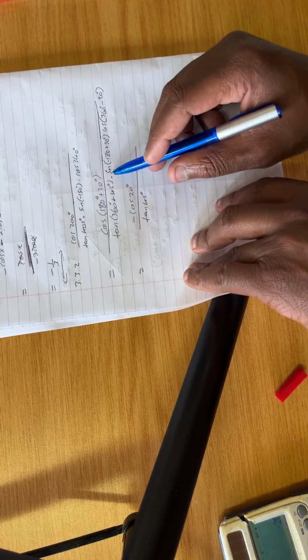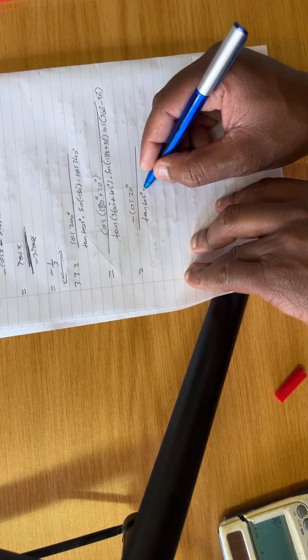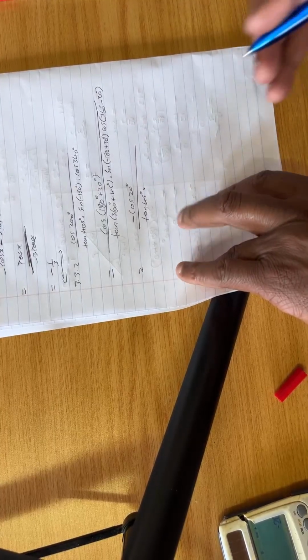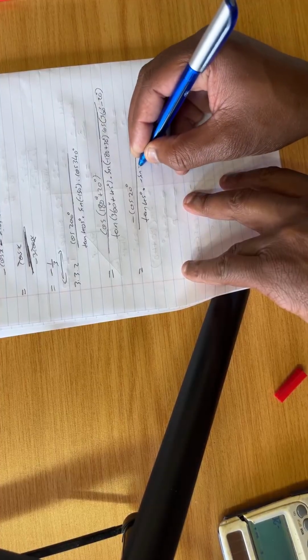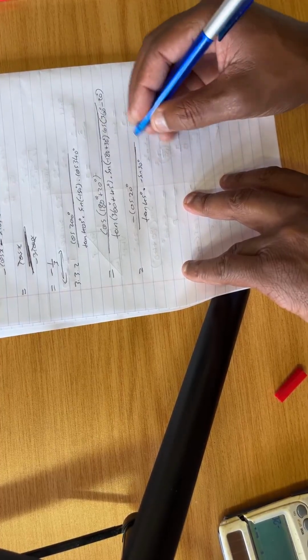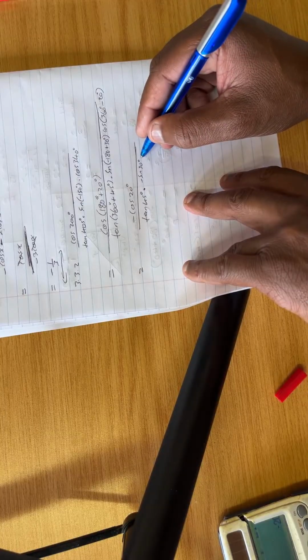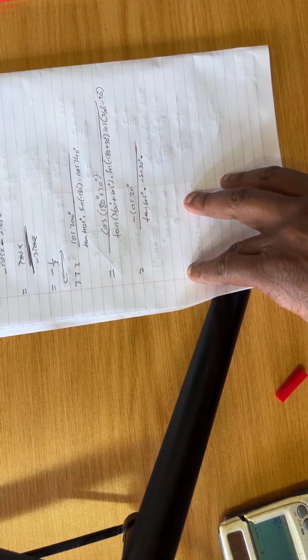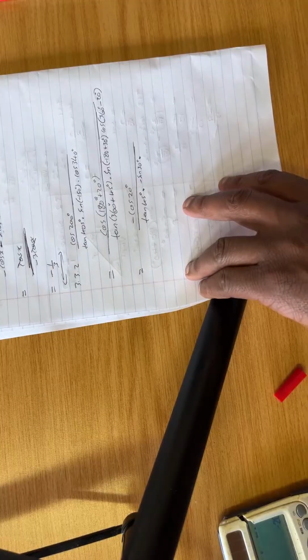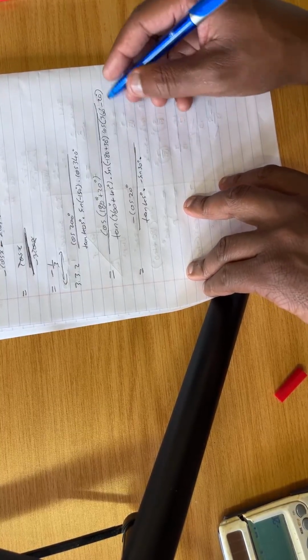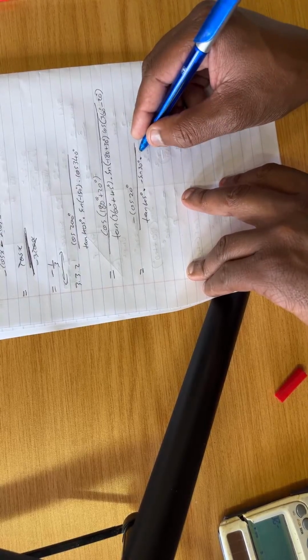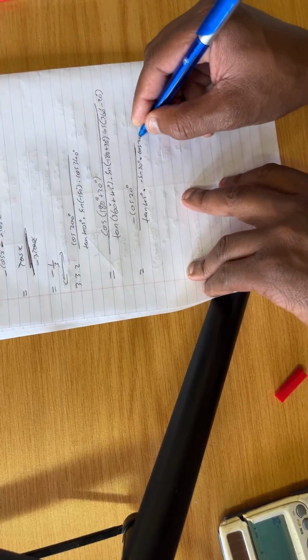Okay, and then multiply by the negative sign. This will be negative sine 30 degrees, multiplied by the cos of 360 minus 20, which is cos 20 degrees.